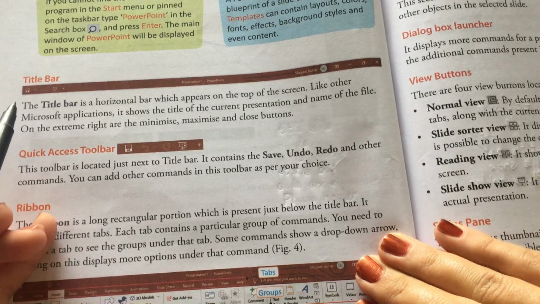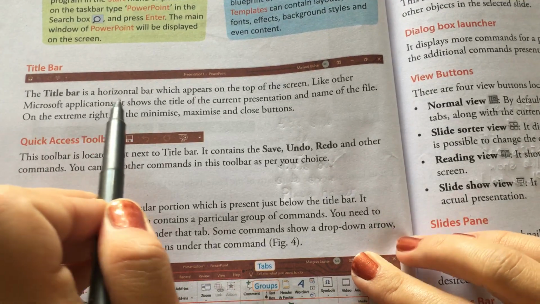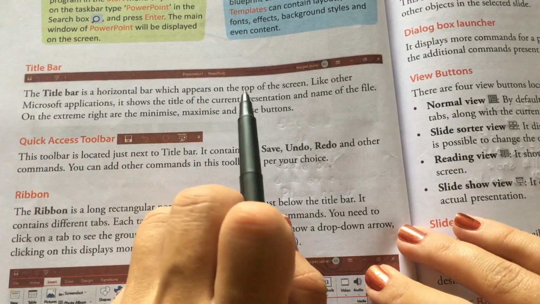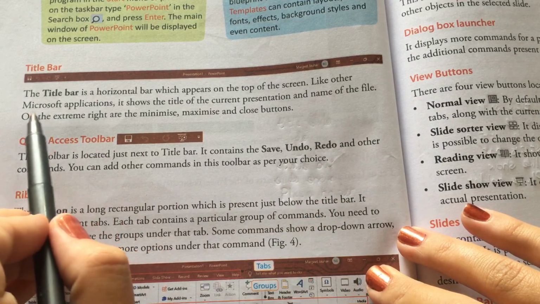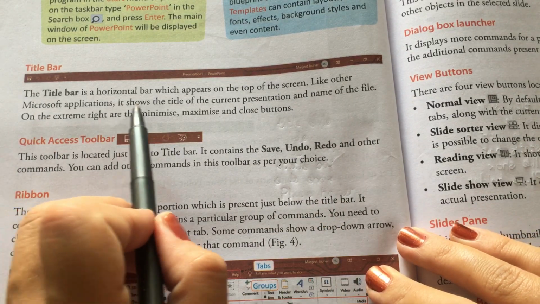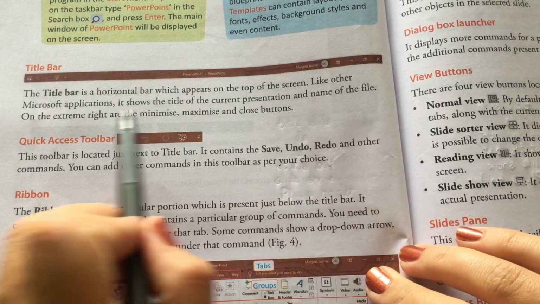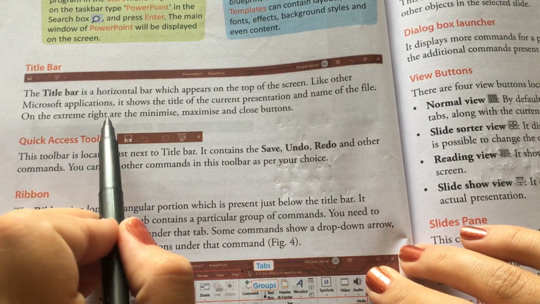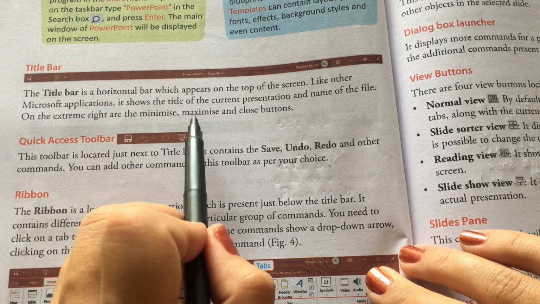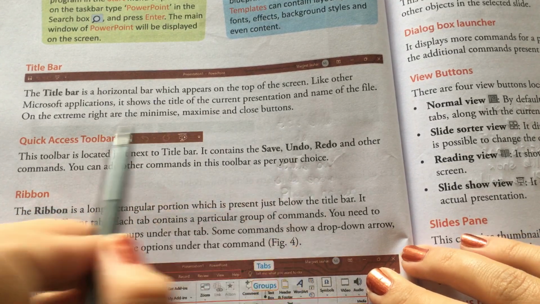Now the title bar. The title bar is a horizontal bar which appears on the top of the screen. Like other Microsoft applications, it shows the title of the current presentation and name of the file. On the extreme right are the minimize, maximize, and close buttons.